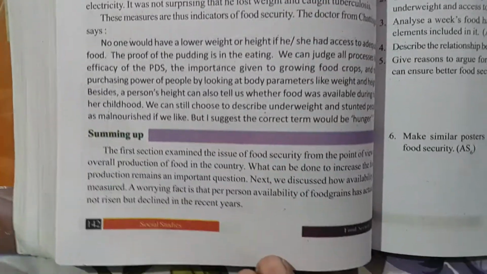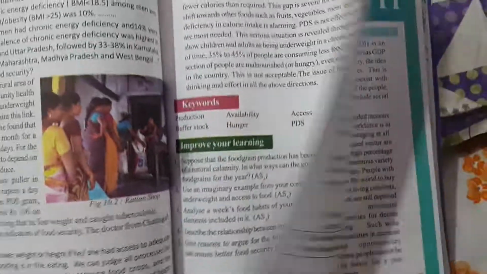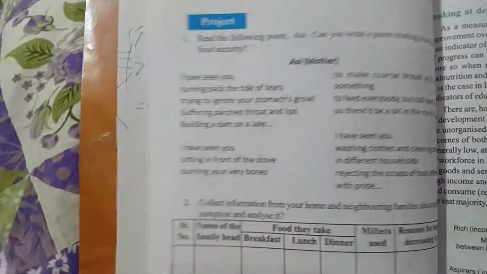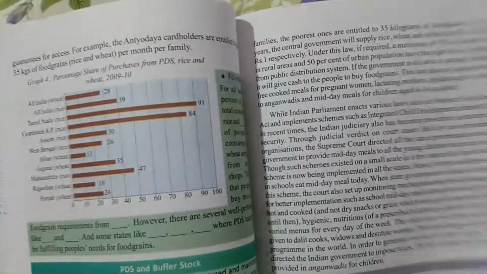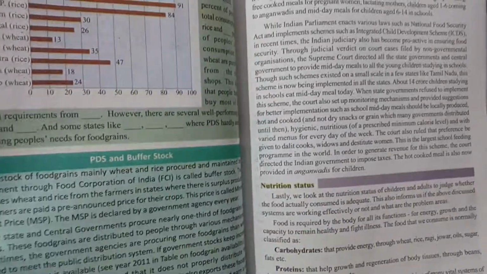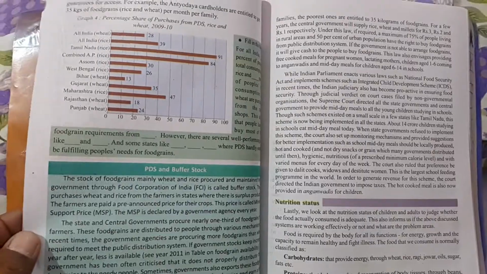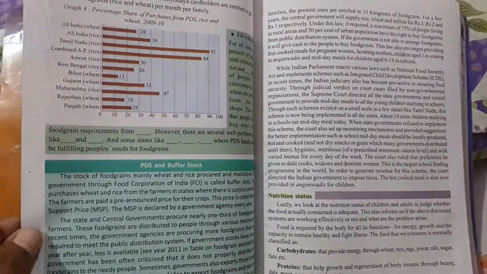Average height disparities in distribution. The buffer stock means stock of food grains maintained by the government through FCI. The Indian government came out with new law 2013 called the National Food Security Act. ICDS, Integrated Child Development Scheme. The hot cooked meal is also now provided in Anganwadis for children.